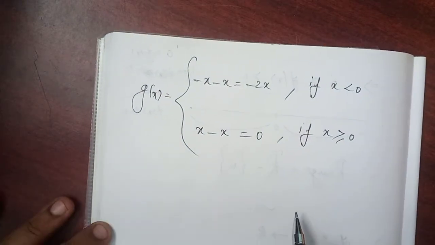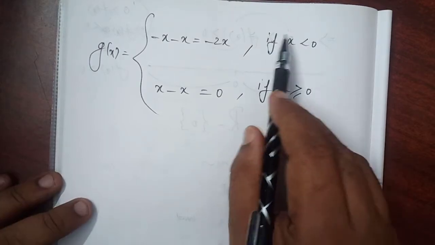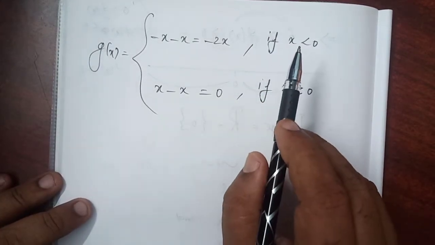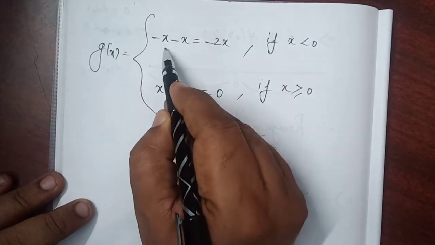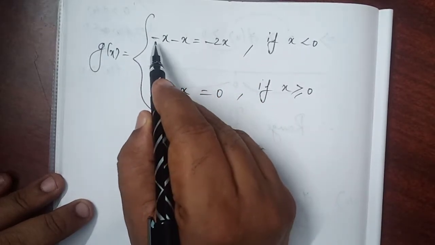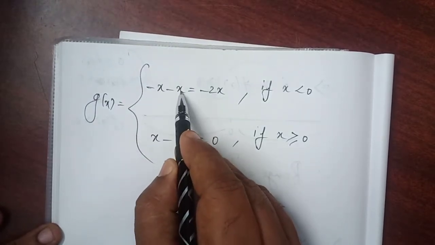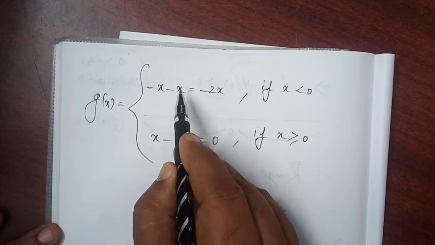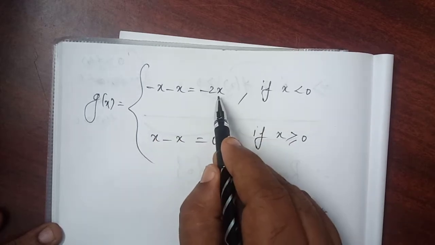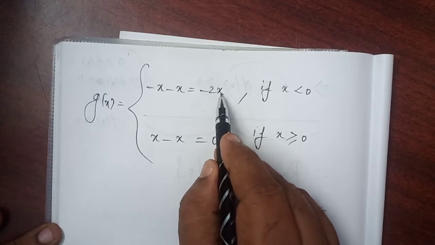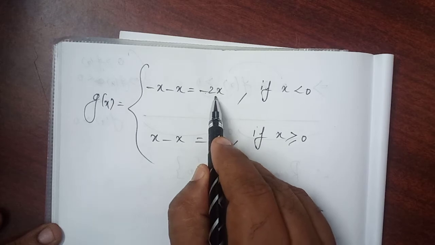Now we can verify, right? For x less than 0, I take one negative number, full of negative numbers only. I take minus 3. Substitute x equals minus 3. If you replace x by minus 3, minus into minus, plus 3. This is plus 3. What is the value of x? Minus 3, correct? Once again, minus into minus 3, plus 3. 3 plus 3, that is equal to 6. We can verify. What is the value of x? Minus 3. Minus 3 into minus 2, that is 6 only. Left hand side 6, right hand side also 6.